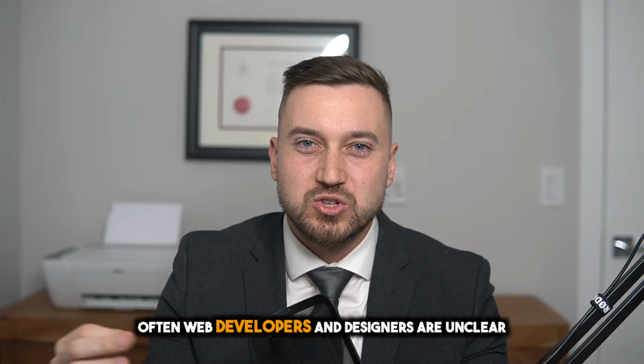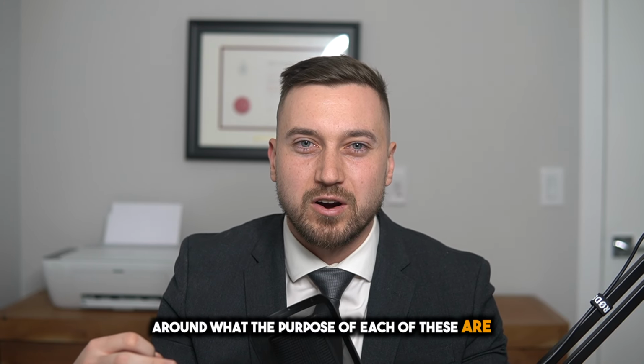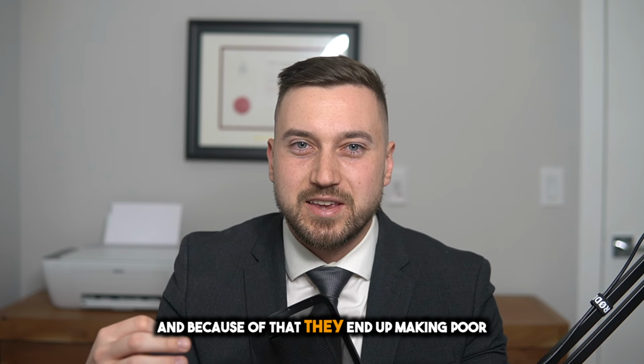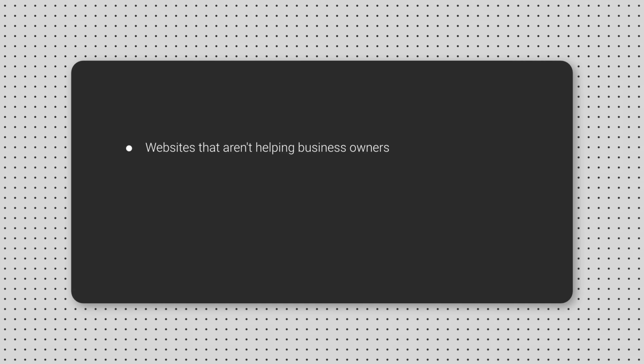The differences between each of these comes down to what their intended purpose is. Often web developers and designers are unclear around what the purpose of each of these are. And because of that, they end up making poor design choices for each of these. That is why there's so many websites that aren't helping business owners bring in more revenue. Why there's so many landing pages that aren't getting enough conversions. And why there's so many web applications that turn into complete flops. Let's break down each of these to really understand the differences and how to successfully build each one.